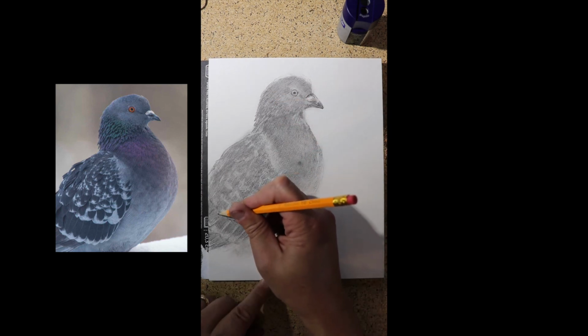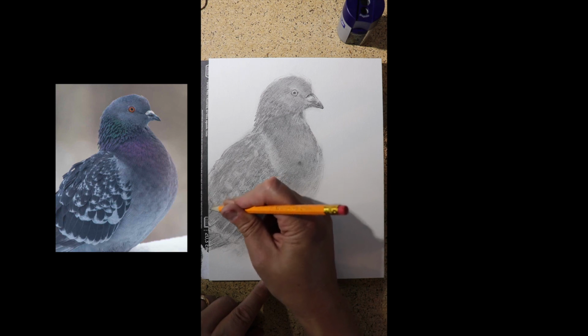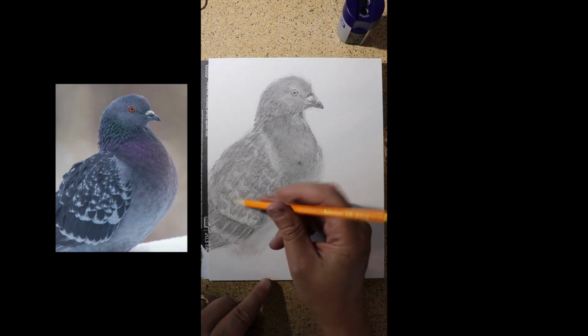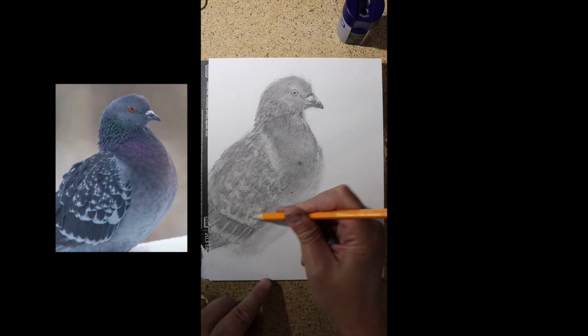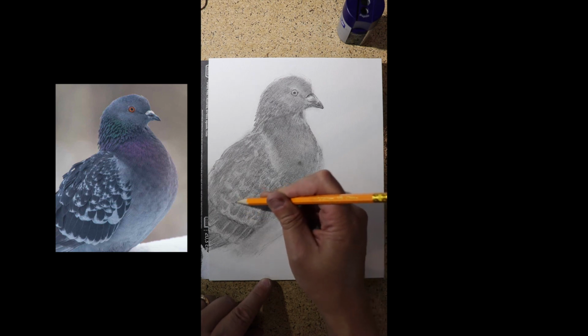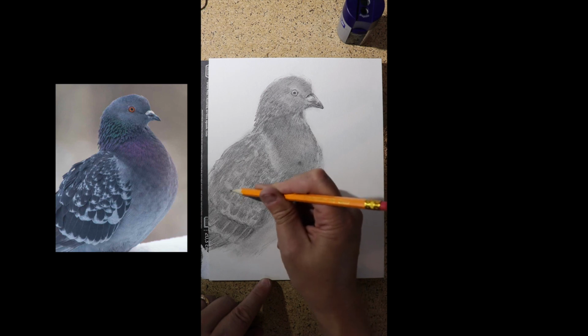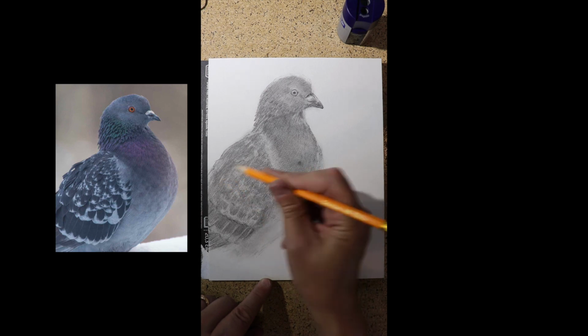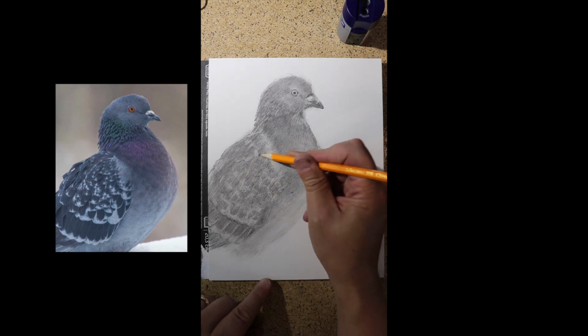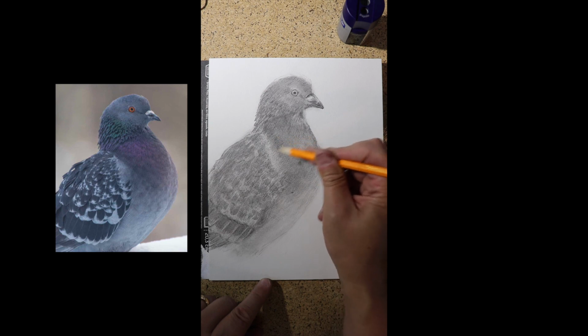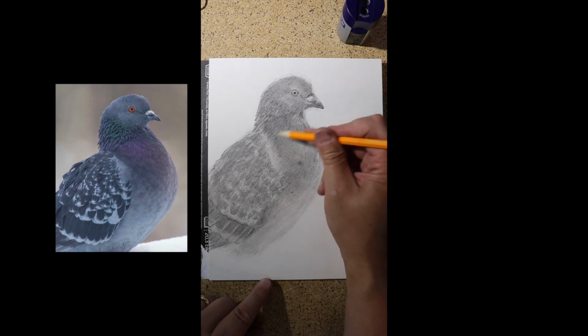Okay, so you could probably go as far as you wanted with getting these feather patterns just right, exactly like the photo, but I'm going to leave it here. And if you want to do that, you can. I'm going to stop my drawing about now. I think that's pretty good for today.